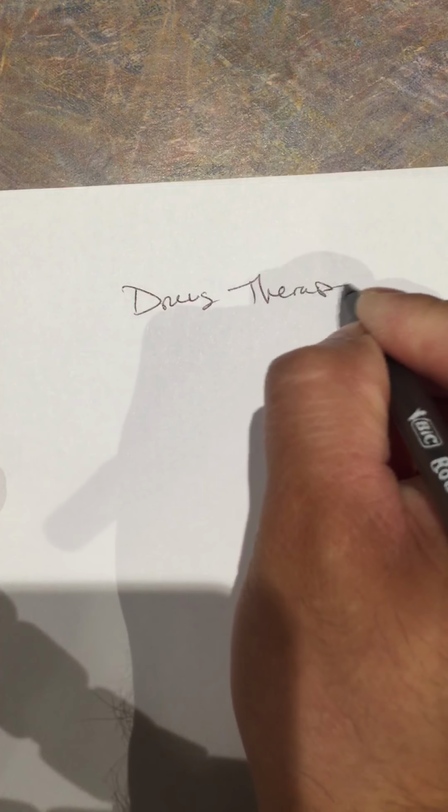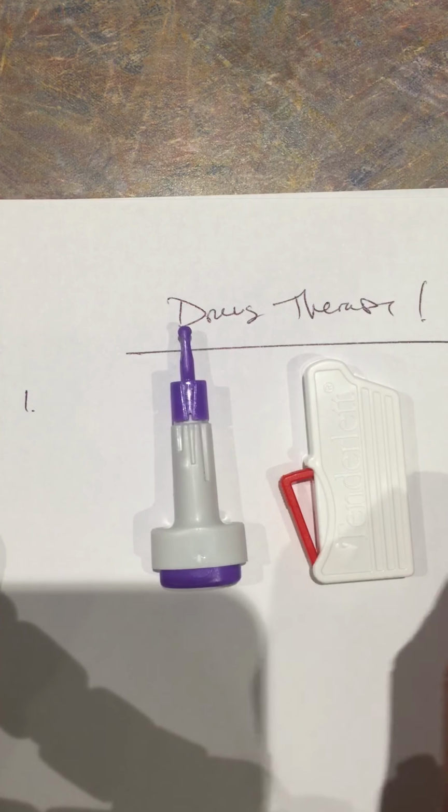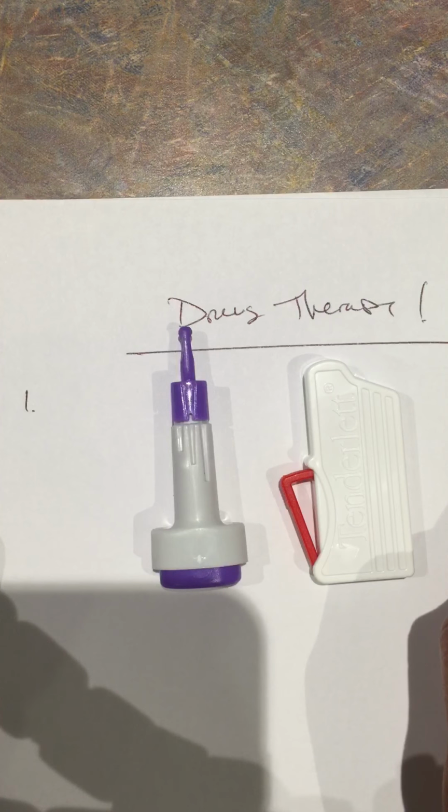Now, let's focus on some drug therapy. And here we're going to talk about the insulins, but before we talk about the insulins, we're going to talk about some of the equipment that you may be using. So here are a couple of lancets that you will be using to get a finger stick.